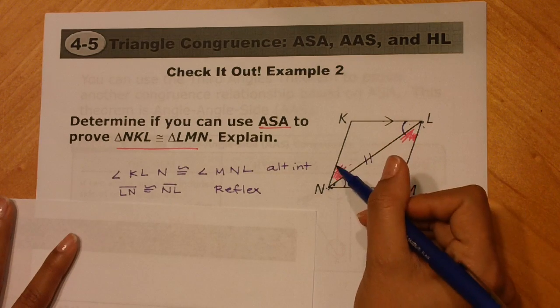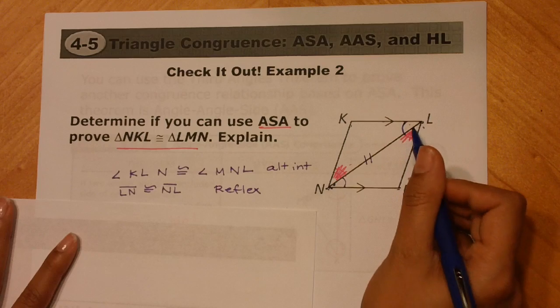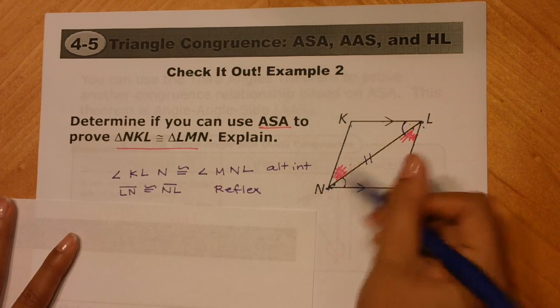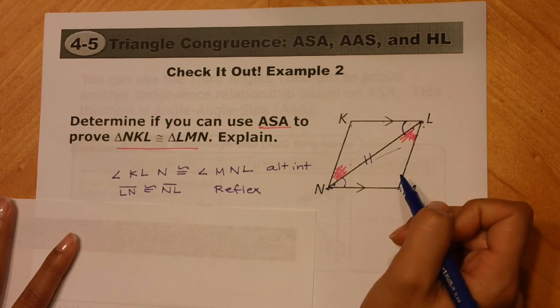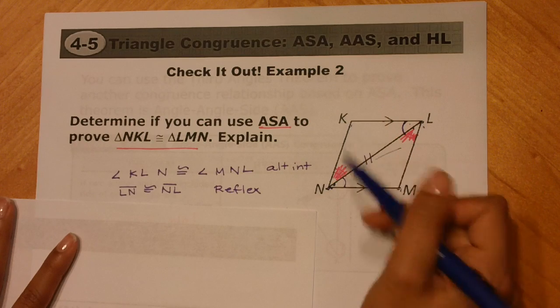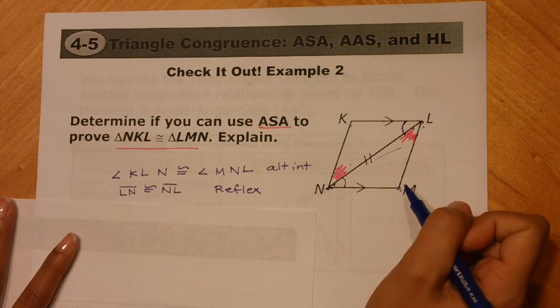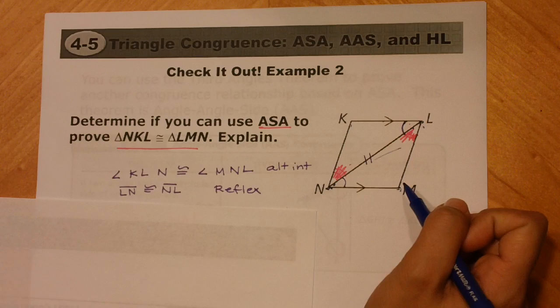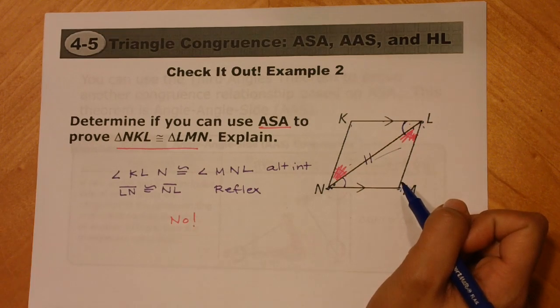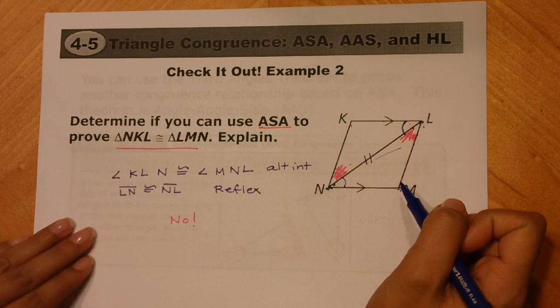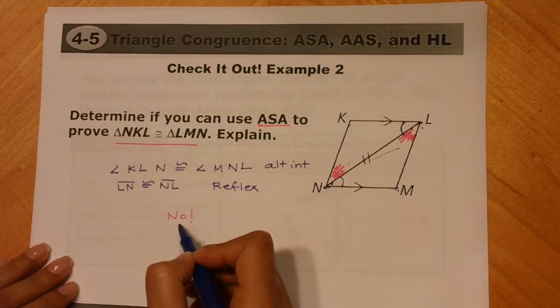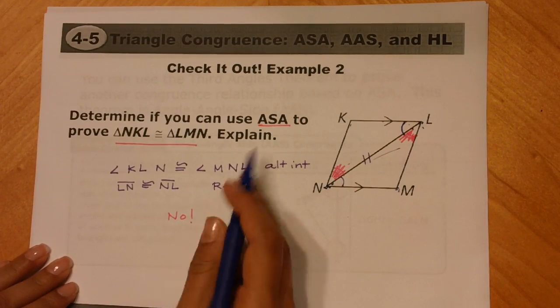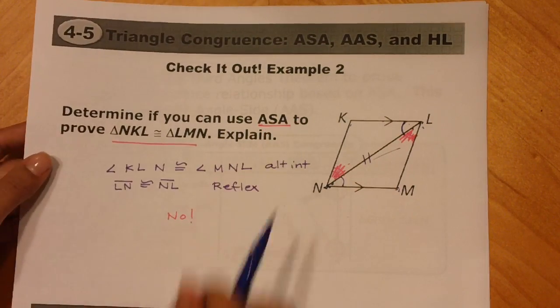And I would like to say that KNL is congruent to MLN, but I don't know enough information to say that because I don't know if KN and LM are parallel. They look parallel, but they're not marked as parallel, so I can't make that assumption. So I don't have enough information to say that I can use angle, side, angle.